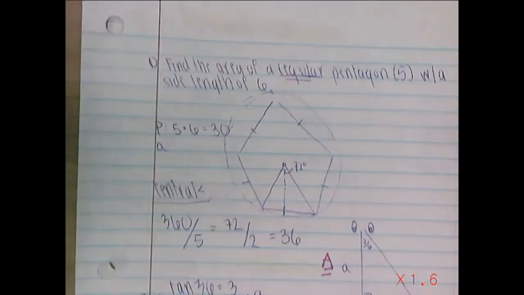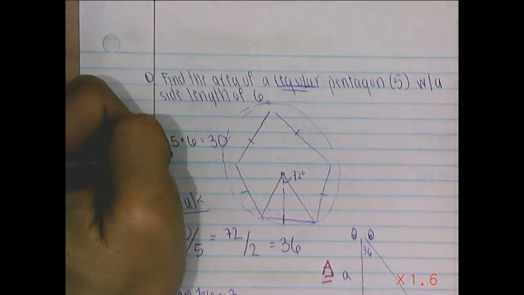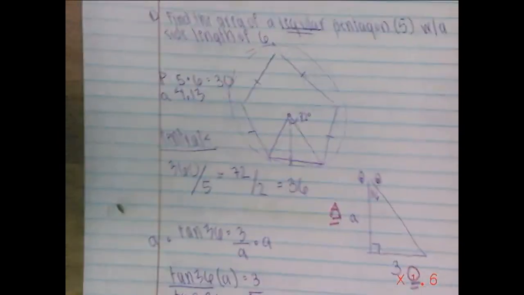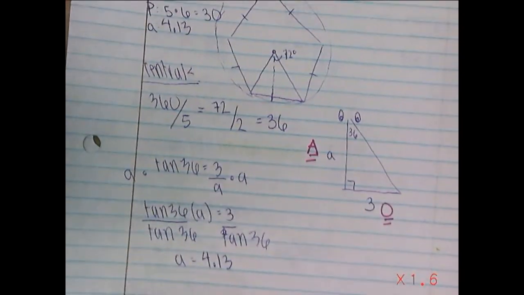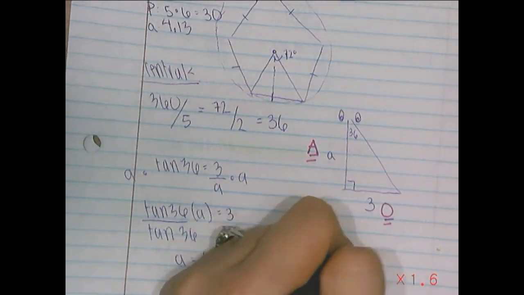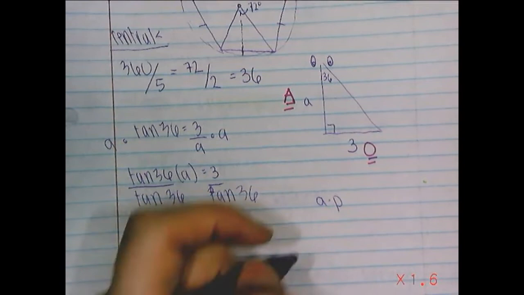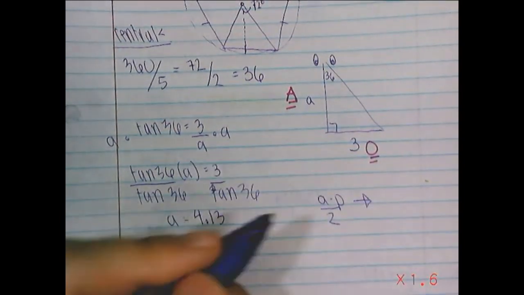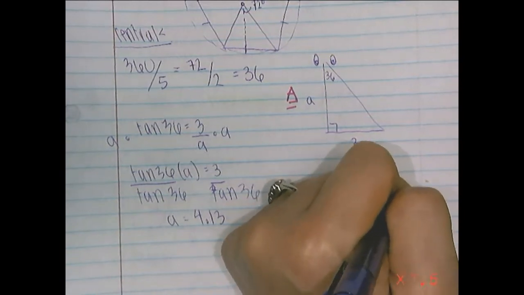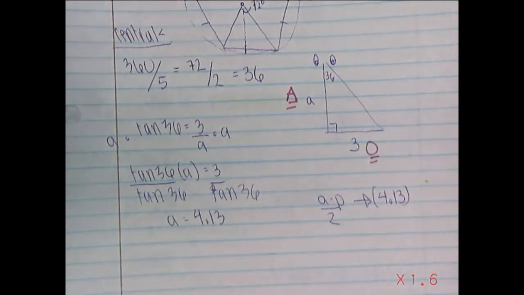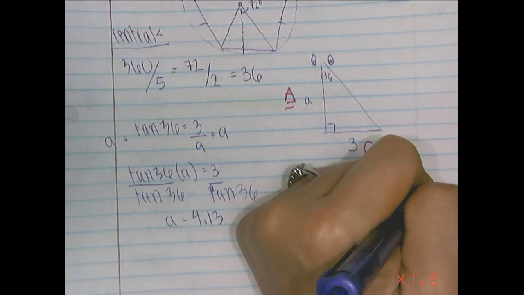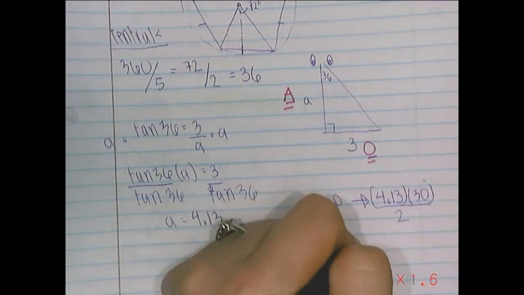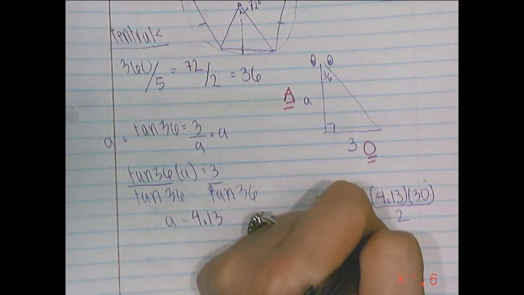I'm going to fill it in up here, 4.13, and I know my formula: my apothem times my perimeter divided by 2. I'm going to get 4.13, my apothem, times my perimeter, which was 30, divided by 2, and I now know that my area is 61.95.